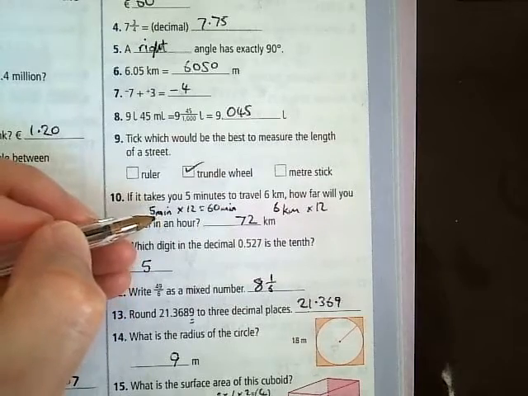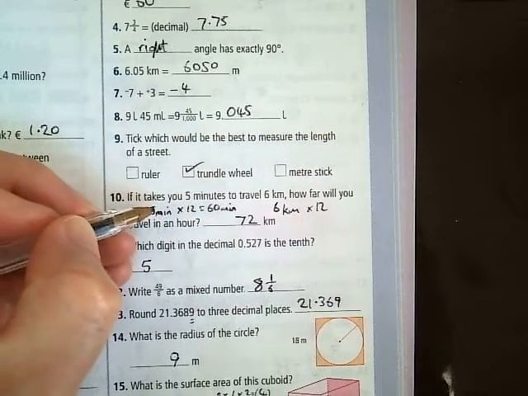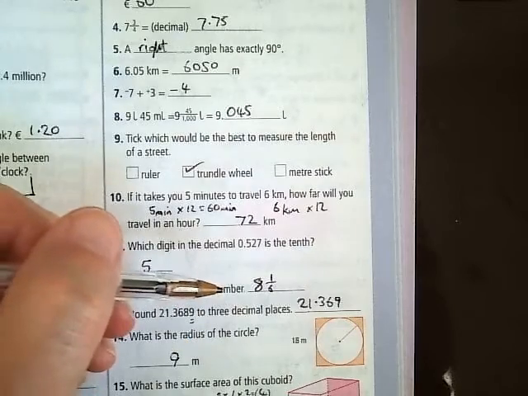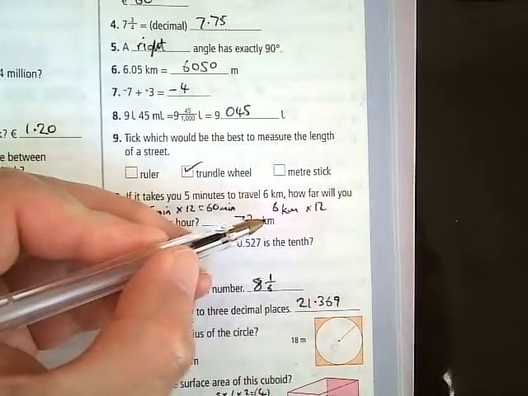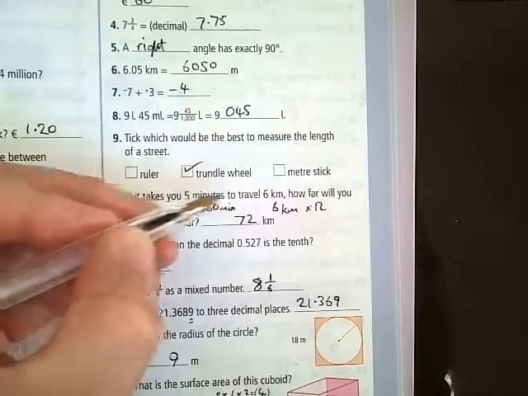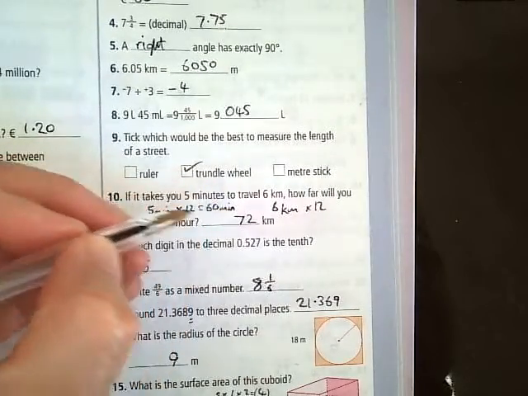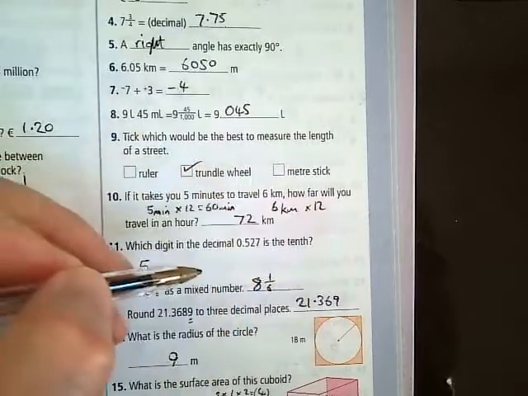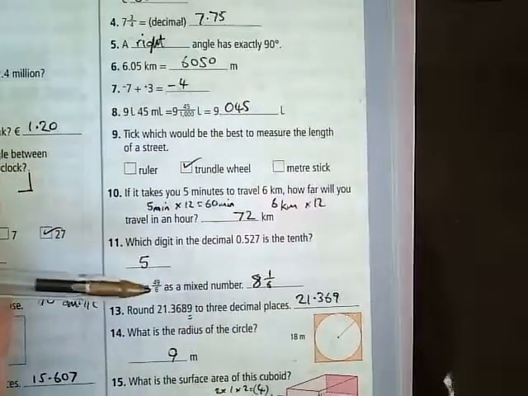Okay, 5 minutes multiplied by 12 gives you an hour, 60 minutes. So you're saying if you go 6 kilometers in 5 minutes, you go 12 times that in an hour. So you have to multiply 6 kilometers by 12, and your answer is 72.